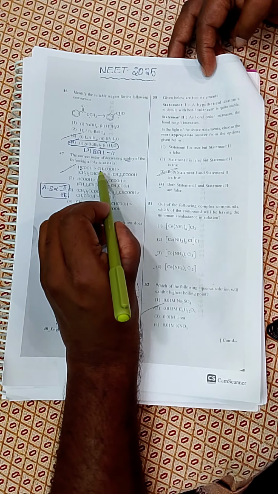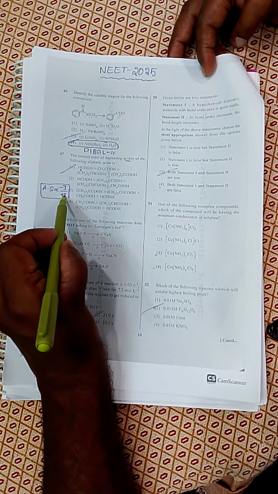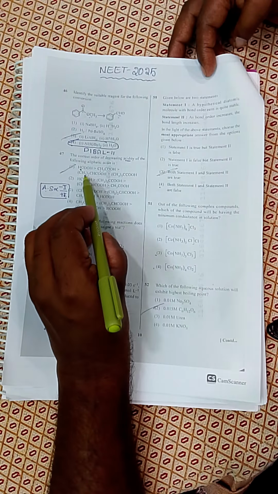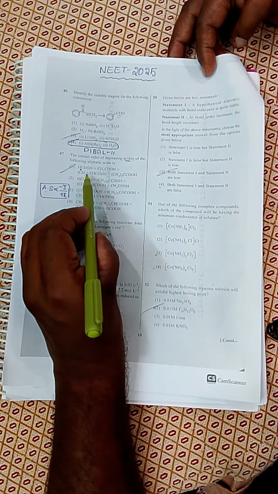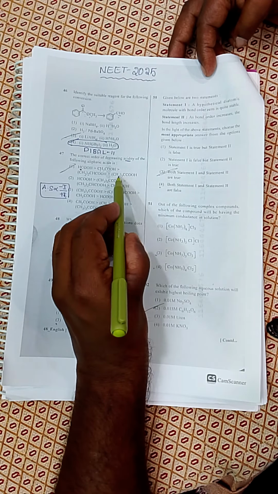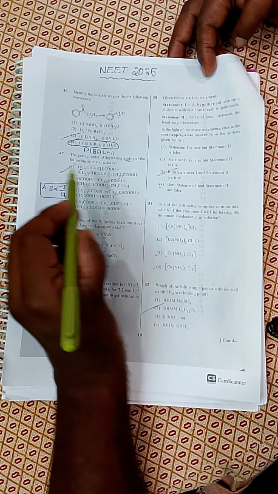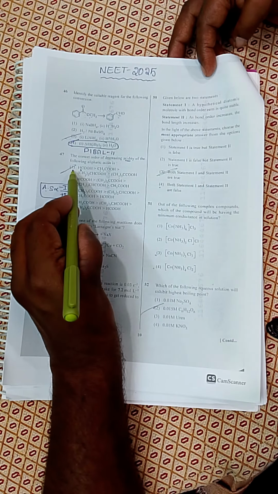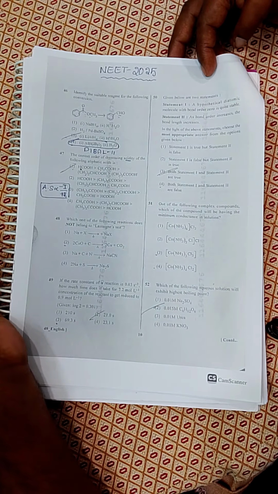Here CH3 has a plus I effect, and the plus I effect is inversely proportional to acidic strength. With 2 CH3 groups, the plus I effect increases. With 3 CH3 groups, there is more plus I effect, so the acidic strength is less. So the first one is the correct acidic strength order.